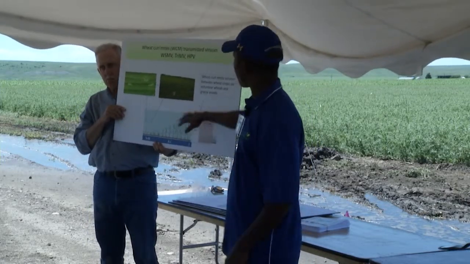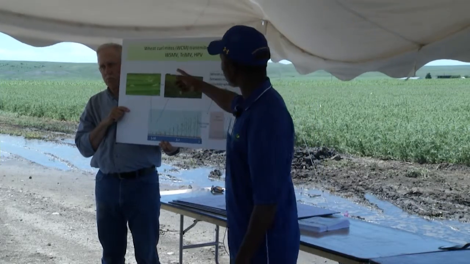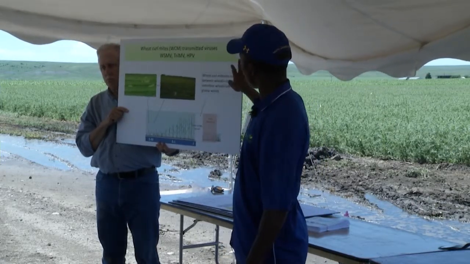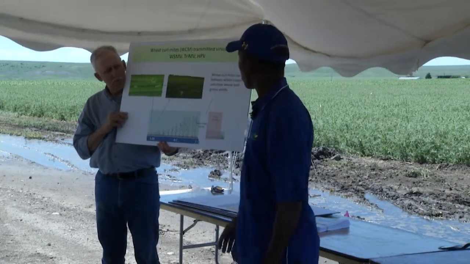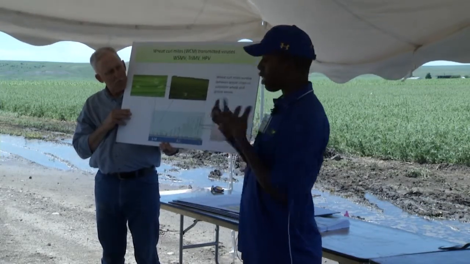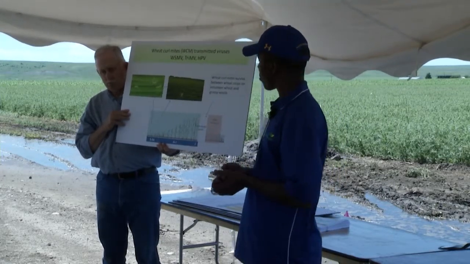But in the last, I believe, 6 years, these 2 viruses have been confirmed here in South Dakota. In fact, when we sampled this field, we found wheat streak mosaic virus and high plains virus. We haven't tested for triticum, but I really believe that it's also there. Where you have this heavy stunting and yellowing, most likely you have more than 1 virus.